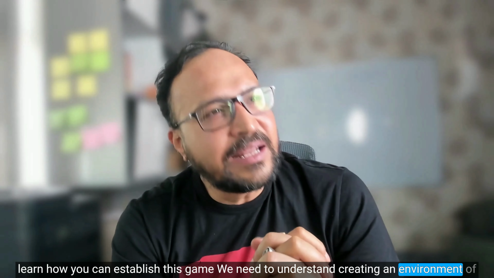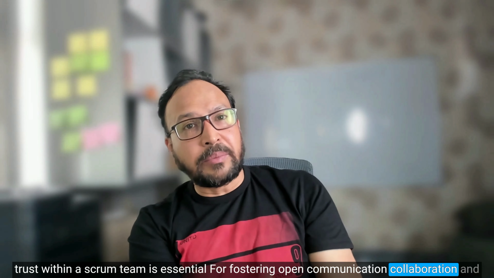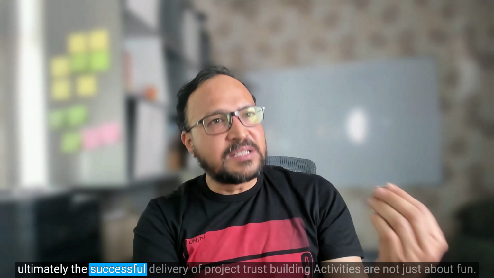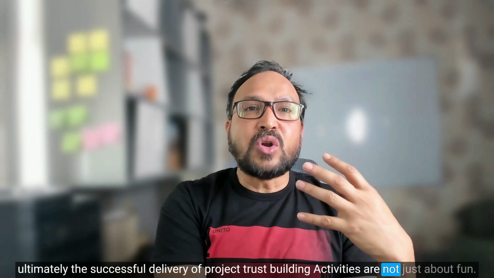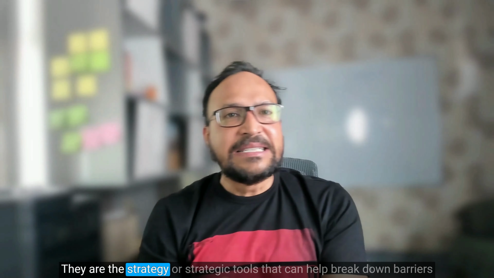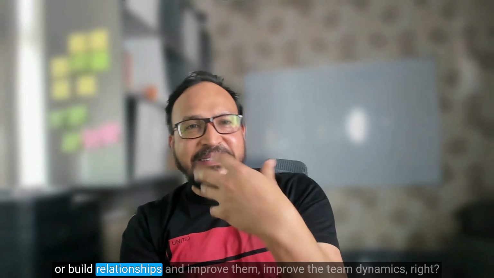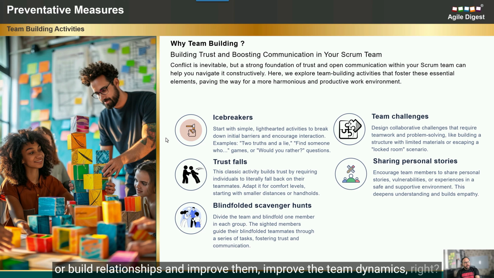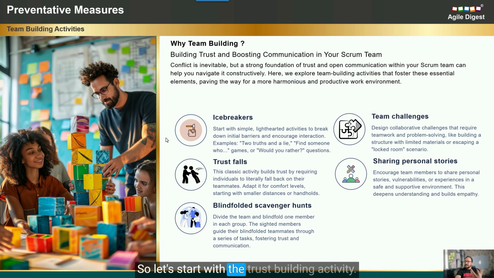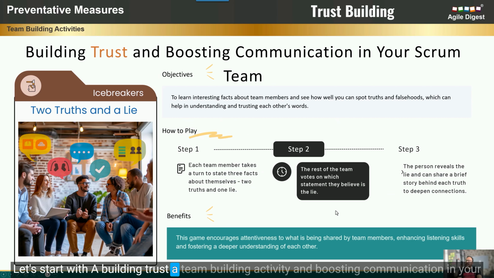To understand, creating an environment of trust within a Scrum team is essential for fostering open communication, collaboration, and ultimately the successful delivery of the project. Trust building activities are not just about fun, they are strategic tools that can help break down barriers, build relationships, and improve team dynamics, right? So let's start with the trust building activity. Let's start with building trust, a team building activity, and boosting communication in your team.